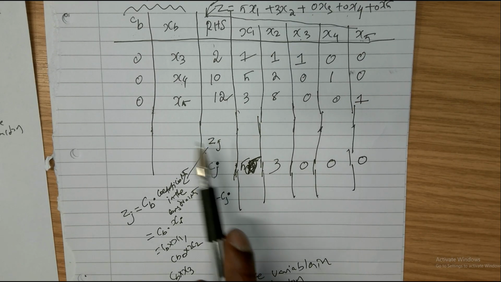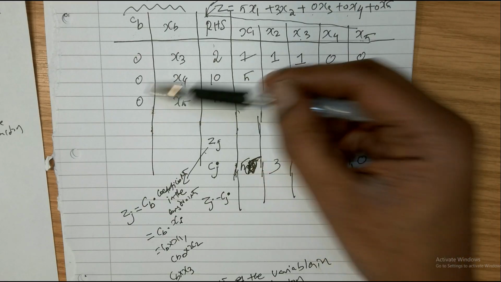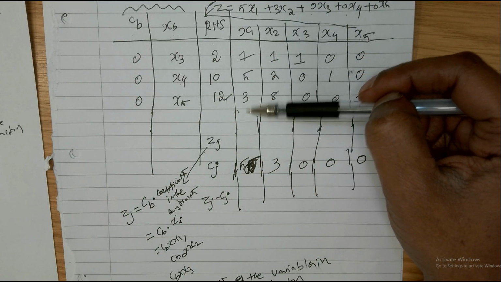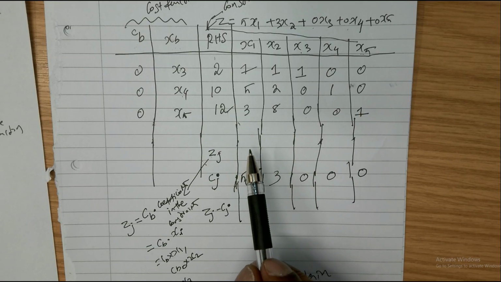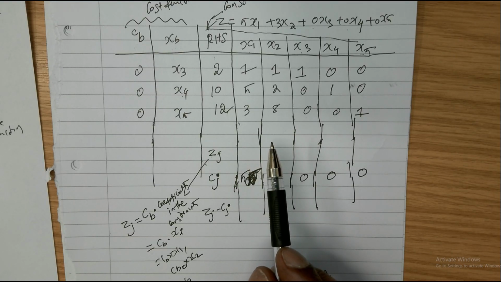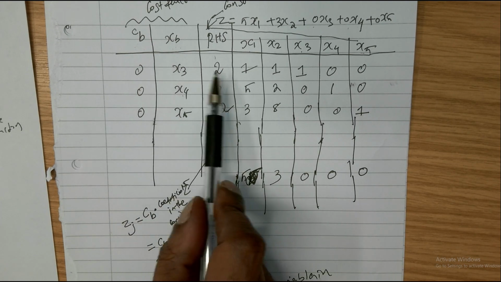So Zj is, you have to multiply Cb by x1. So that's what you have to do here. So 0 multiplied by 2.